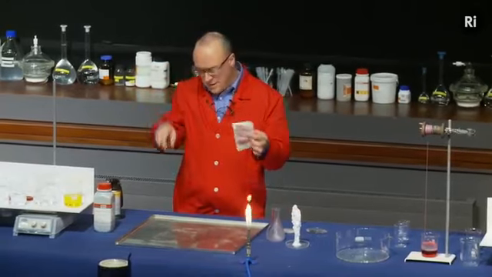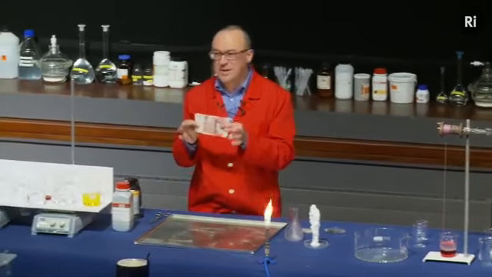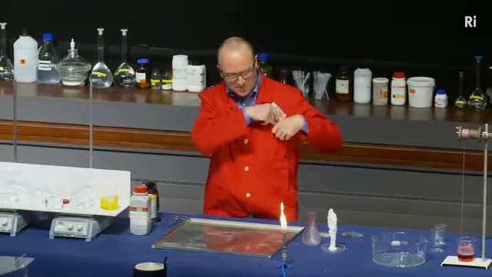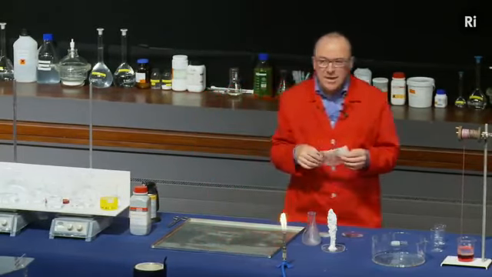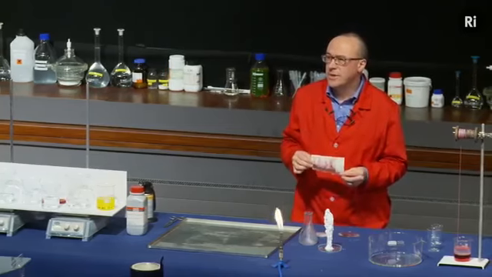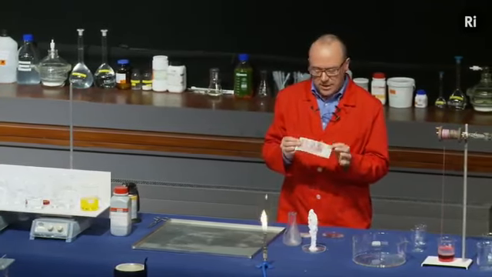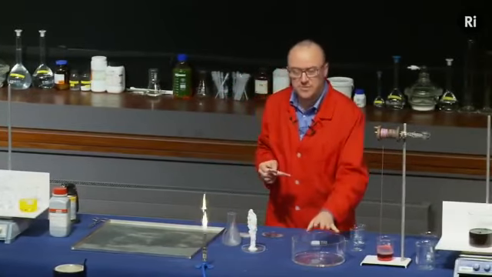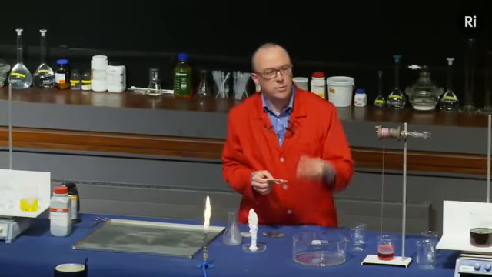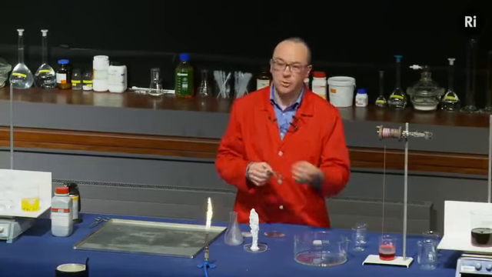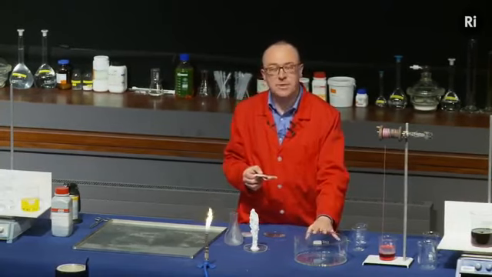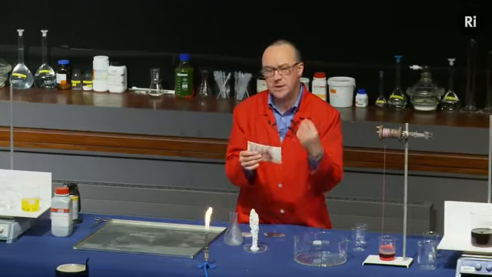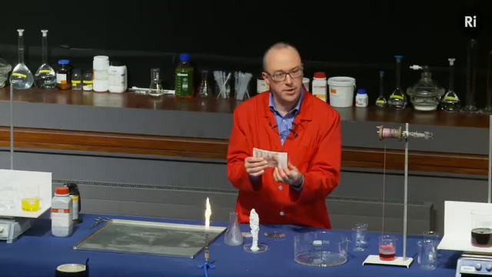And the flames have gone out. But the £50 note, I'm pleased to say, is entirely intact. I'm very pleased about that. Now, the reason that the £50 note survived has to do with the choice of liquid. So this liquid was 50% alcohol, which is inflammable, and 50% water. And it was the water that protected the £50 note. It absorbed heat and it stopped the note from burning.